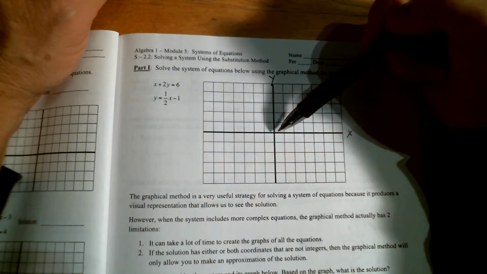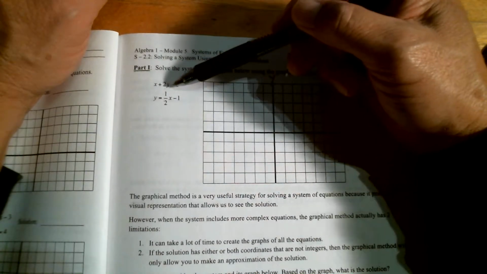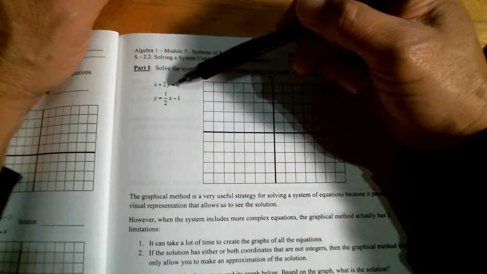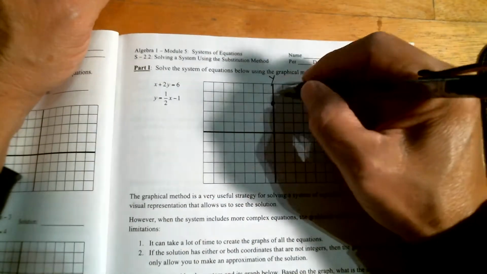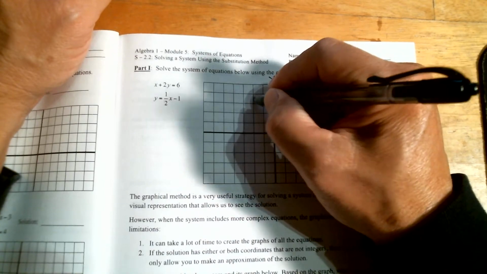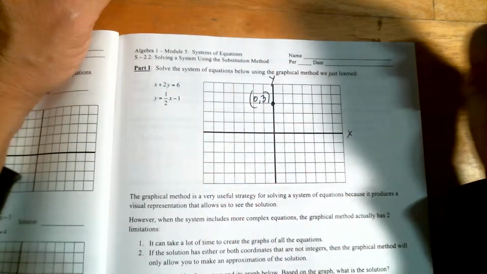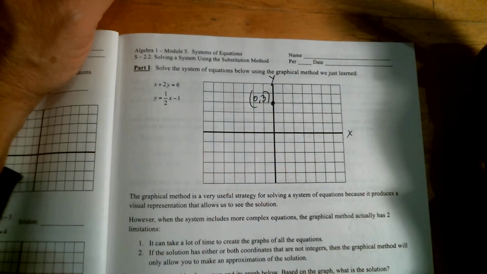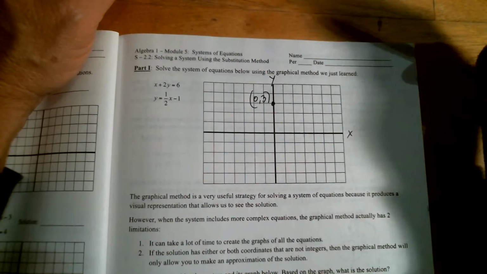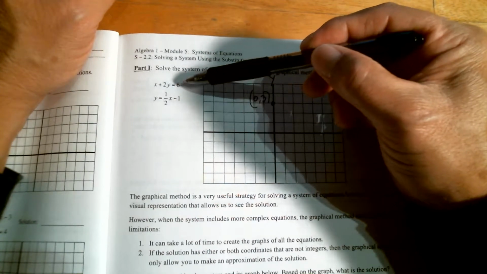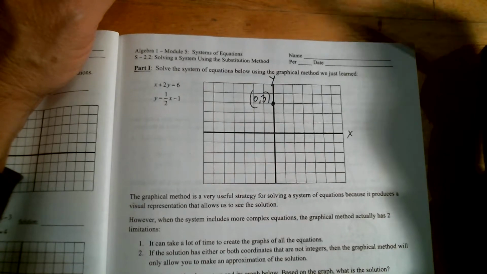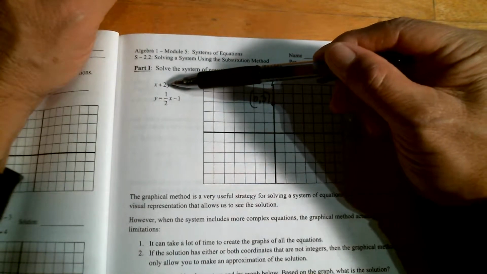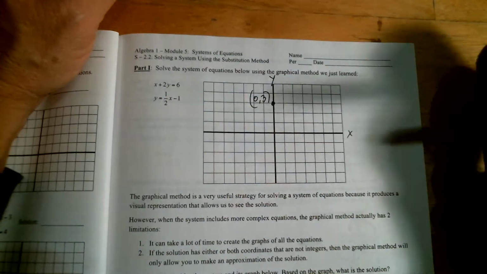If x equals 0, then what is y equal to? y is going to be equal to 3. If x equals 0, y equals 3. So I'm going to call this (0, 3). For the first one, if x equals 0, 2y equals 6, that means y equals 3. What if y equals 0? Then x would equal 6.